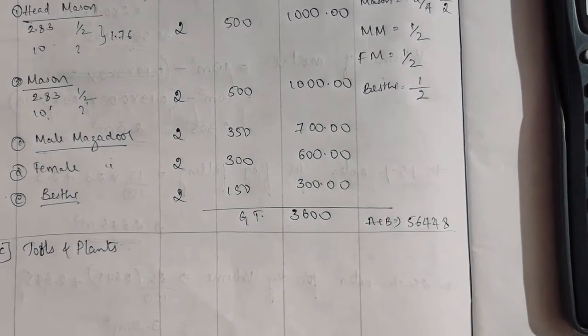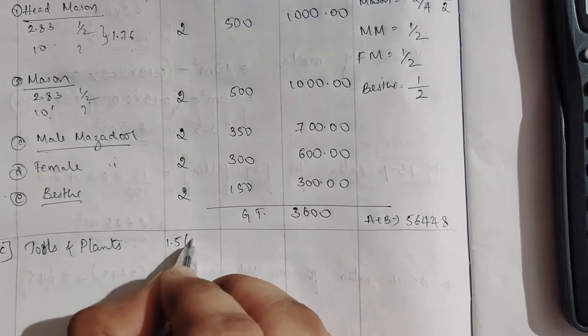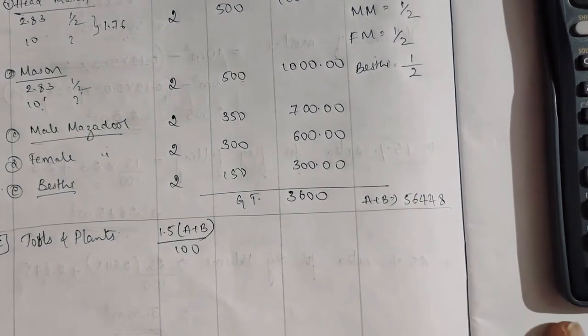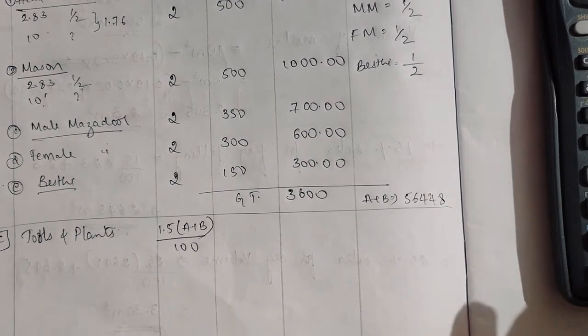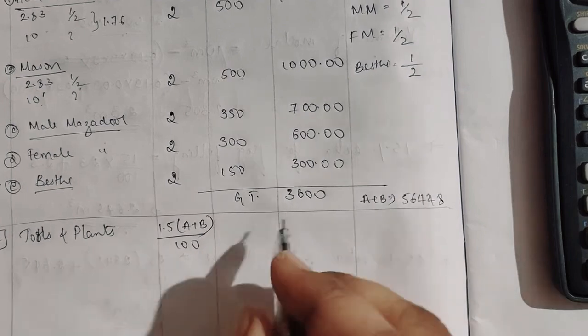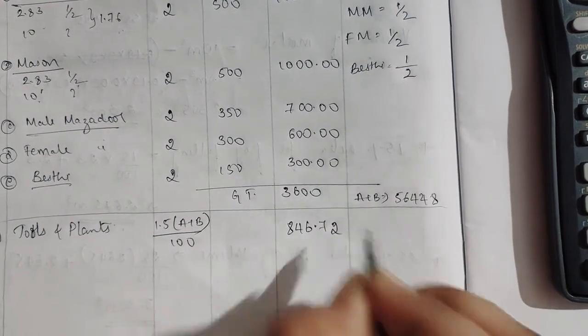Okay, now these tools and plants, what is the procedure? 1.5% of a plus b divided by 100. So when I do 56448 into 1.5 divided by 100, it will be 846.72.